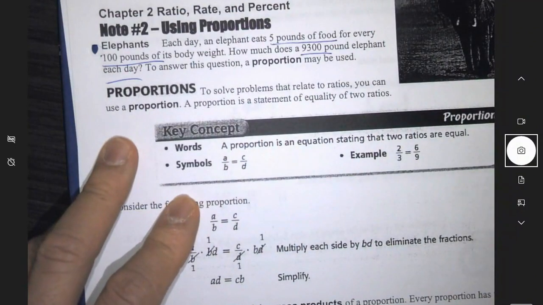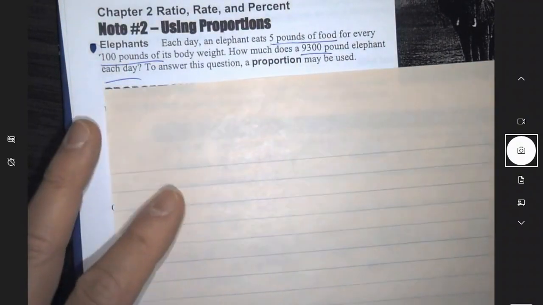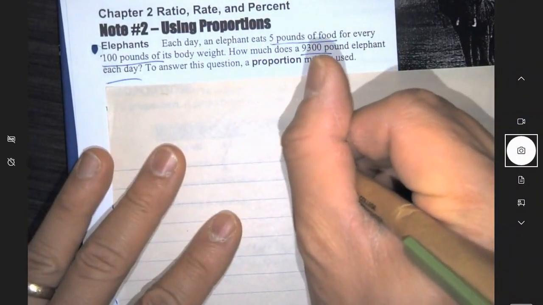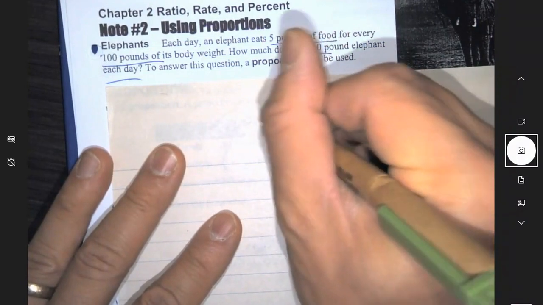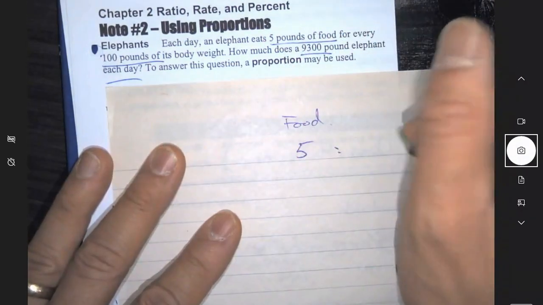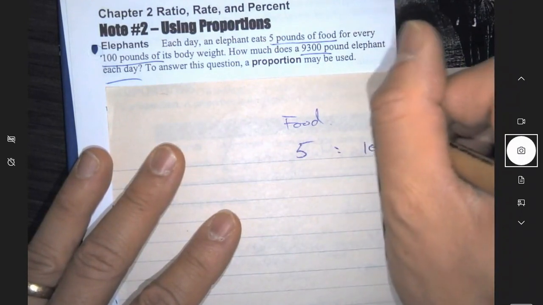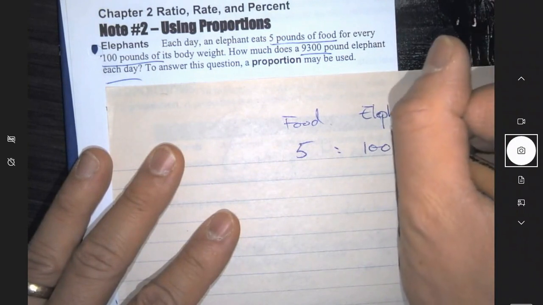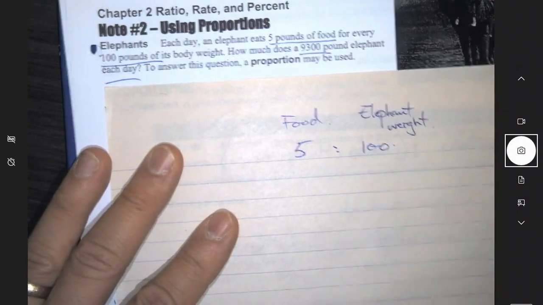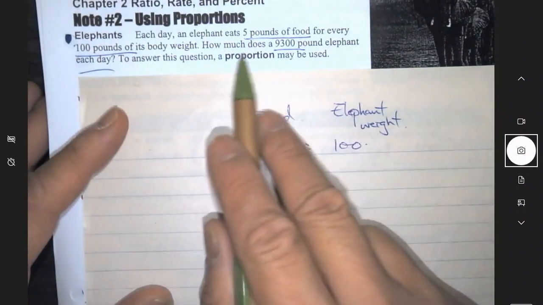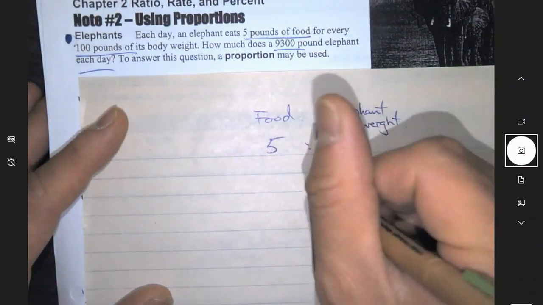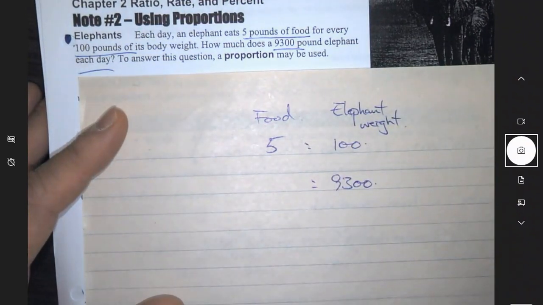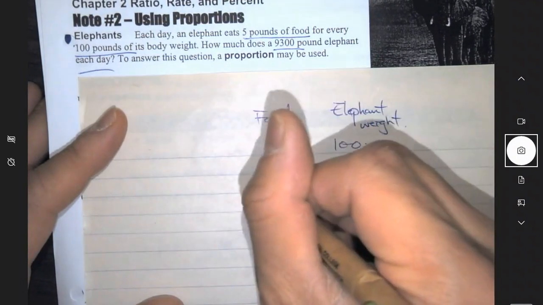Okay. So same idea. Let's write down the ratio, right? So you need 5 pounds of food for every 100-pound elephant weight. How much does a 9,300 pound elephant, how much does it need to eat each day?